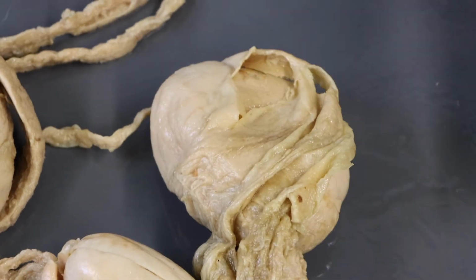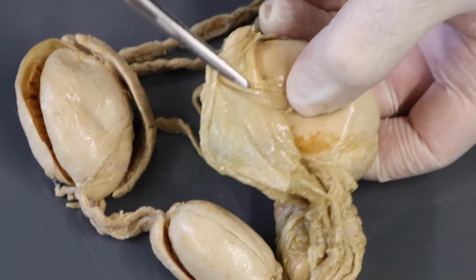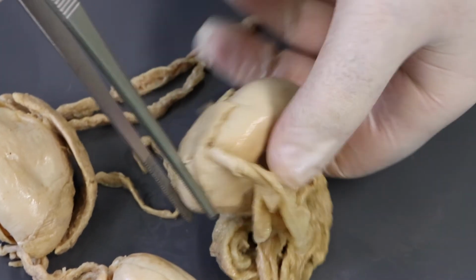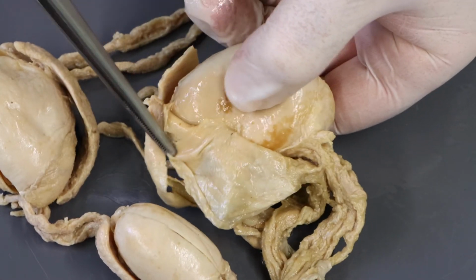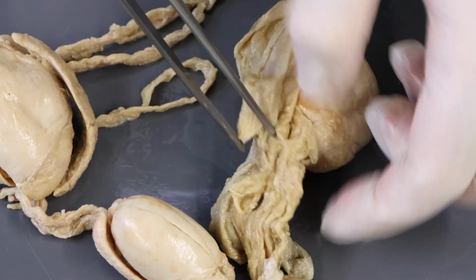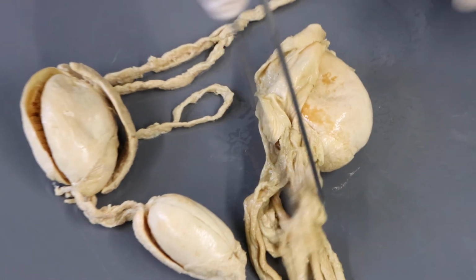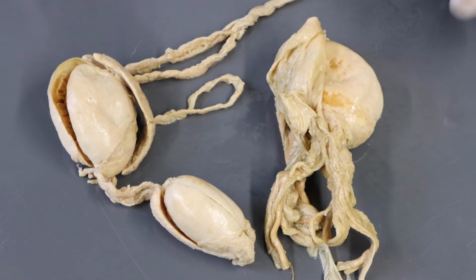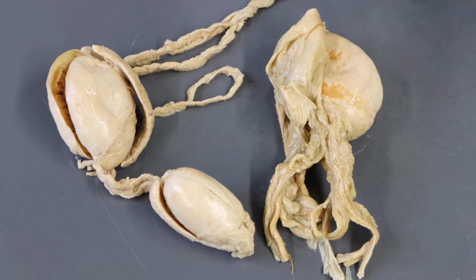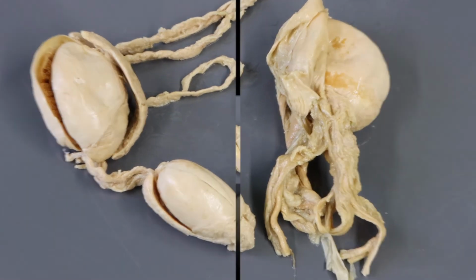So the epididymis is also covered by the peritoneum. If I put it away a little bit, you can see the beginning of the epididymis in this area, and those are the structures inside the funiculus spermaticus, or spermatic cord, that we already mentioned.